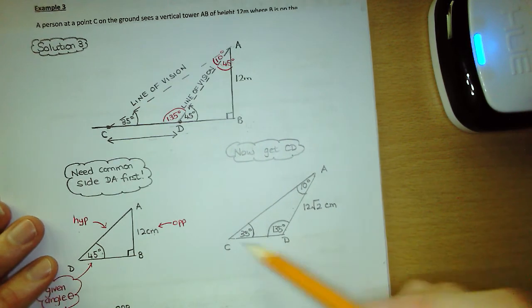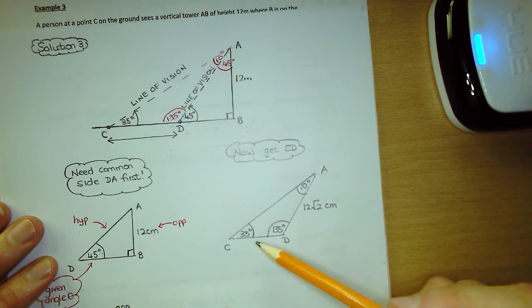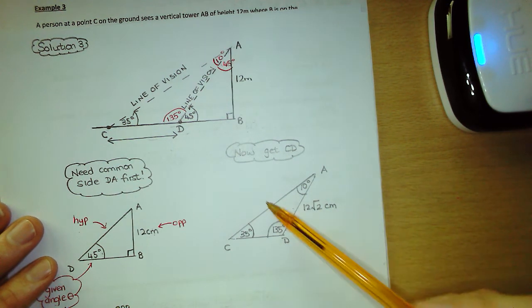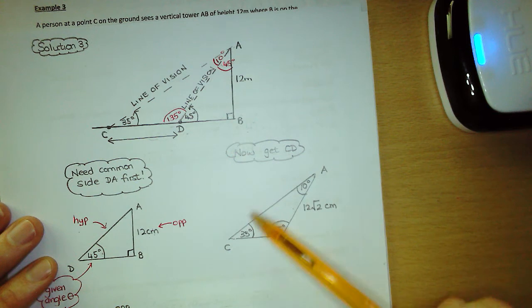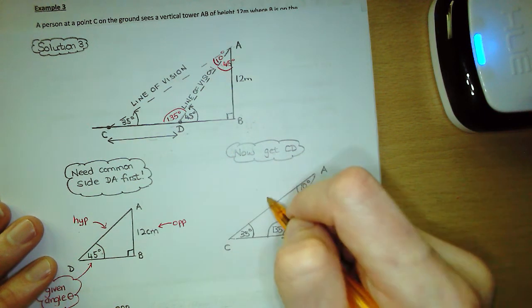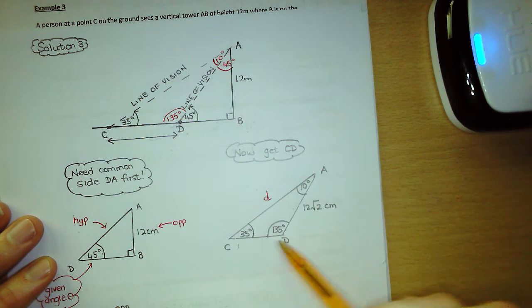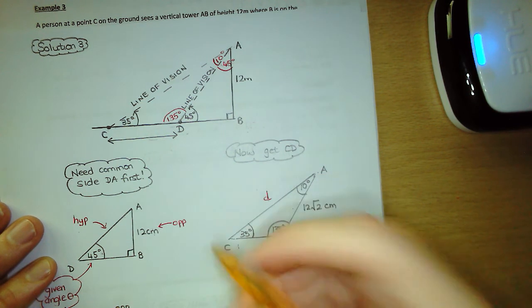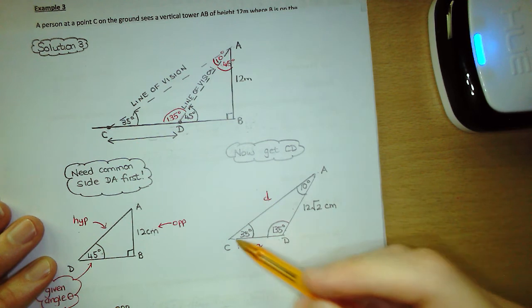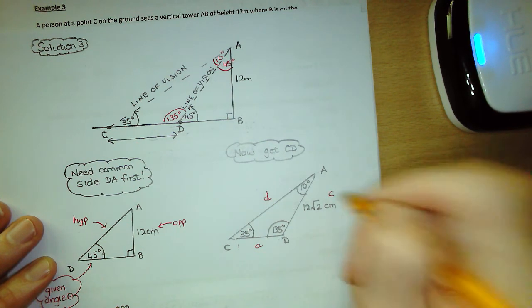Now we're trying to work out the length from C to D. Now this is clearly a non-right angle triangle, so we're going to label all the sides with small letters. So this side is opposite angle D, so we're going to call it small d. This side is opposite angle A, so we'll call that small a. And finally, this side is opposite angle C, so we'll call it small c.